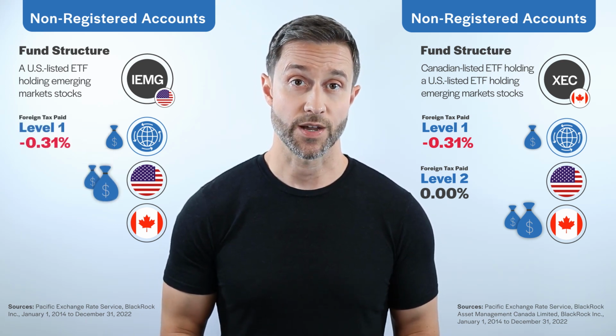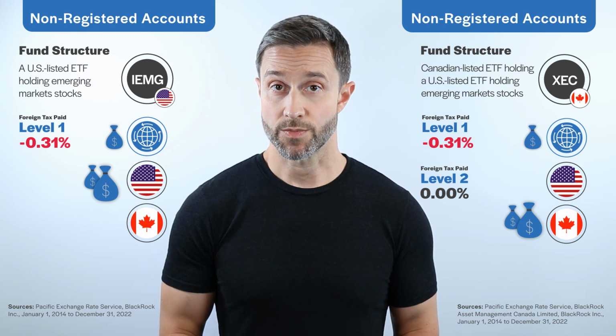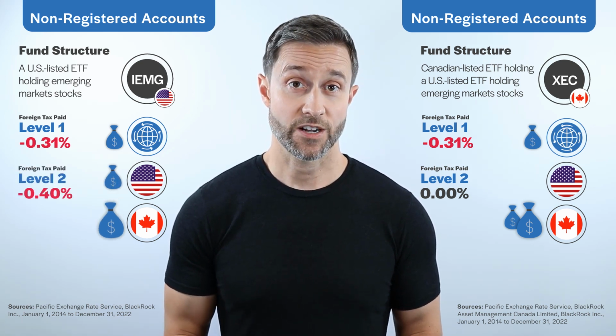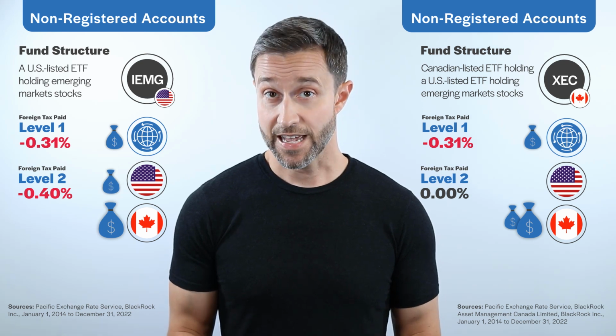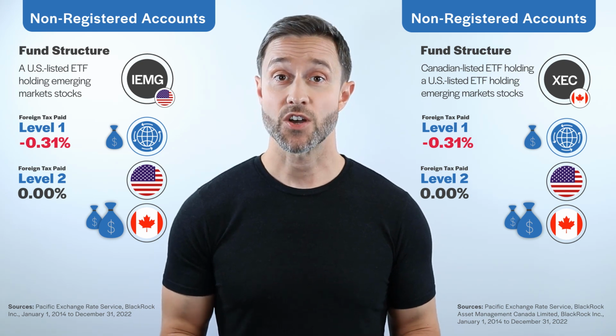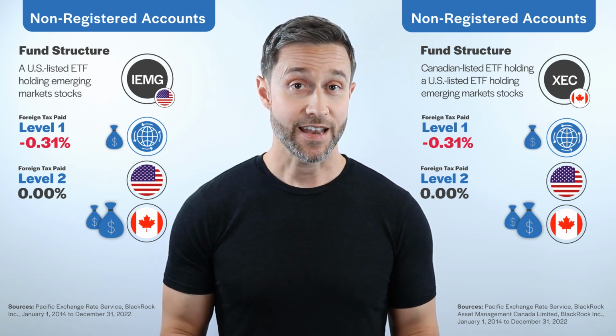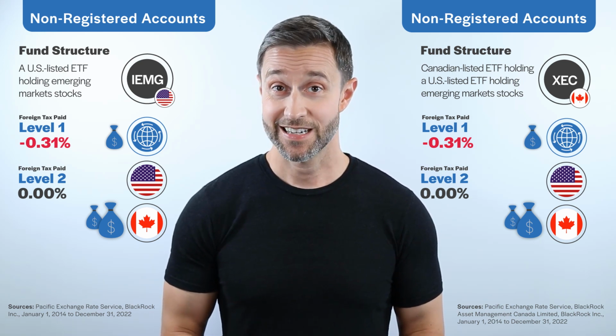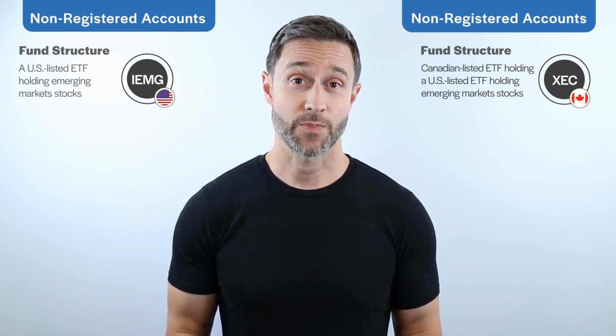For a US-listed ETF like IEMG or VWO, which directly holds the emerging market stocks, the foreign dividends are also subject to two layers of withholding taxes. And again, the second layer of US withholding tax is generally recoverable. So for foreign withholding taxes on non-registered accounts, neither fund structure has an advantage over the other. Once again, this foreign withholding tax material can be tricky, so feel free to review the content again if the concepts have got you stumped.